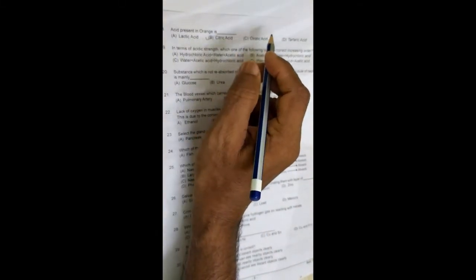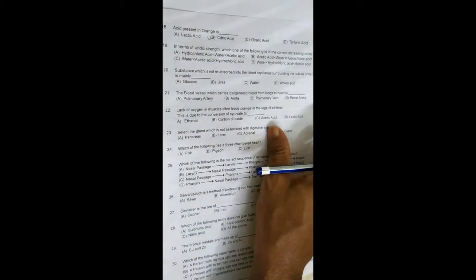So tooth enamel is made up of calcium carbonate, calcium oxide, calcium phosphate, calcium chloride. What is the answer? Calcium phosphate. Turn the pages. Next question. Acid present in the orange is, what acid is present? It is citric acid. These are citrus fruits. We know that, citrus fruits.